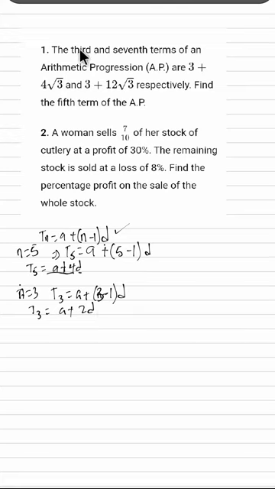So, I say that the total of AP is equal to 3 plus 4 root 3. So this one is also equal to 3 plus 4 root 3. This question is in solved form. Let's call this one equation 1, because we have 2 terms of AP here.